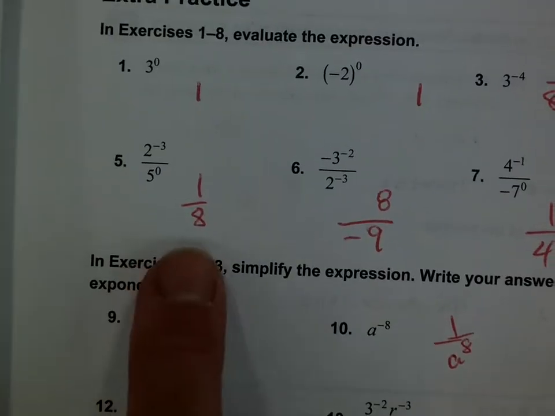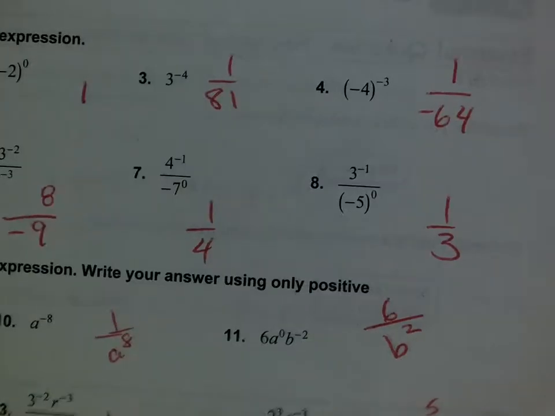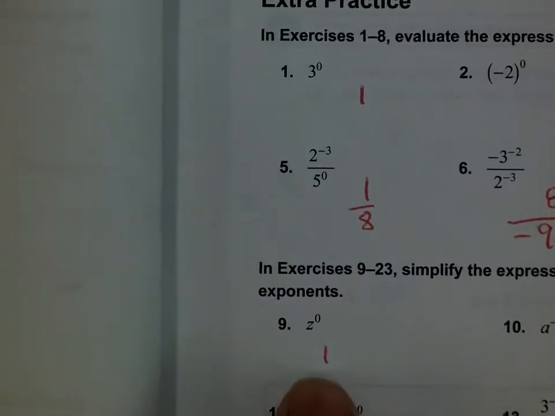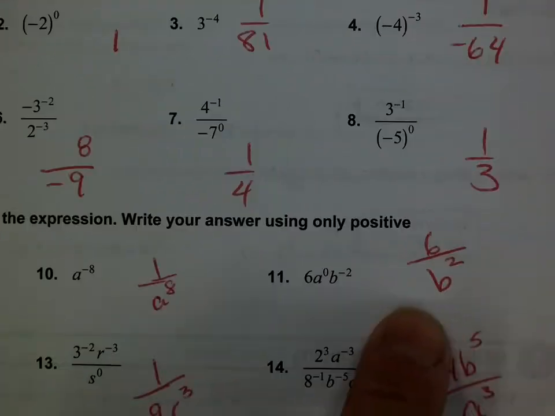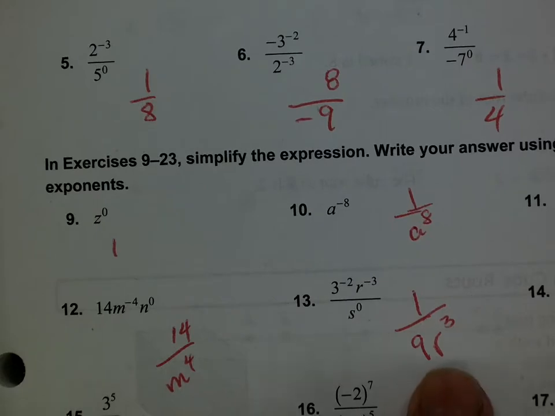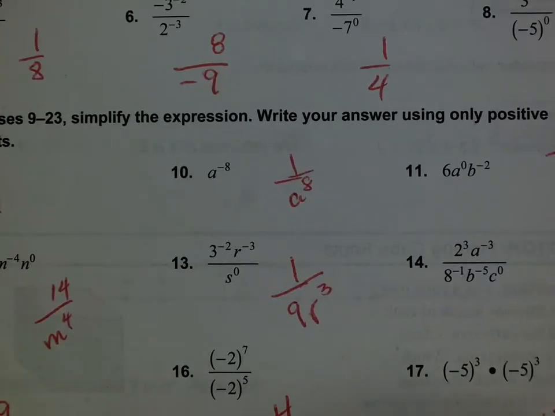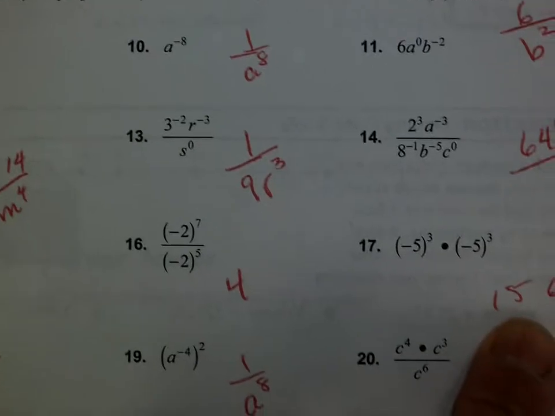We've got 1/8, 1/4 as an answer. We have 6 over b squared. 13 was 1 over 9r cubed. 16 is 9. I'm sorry, not 16. Yeah, 15 is 9. 17 is 15,625. There you go.